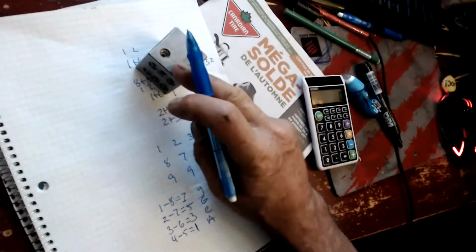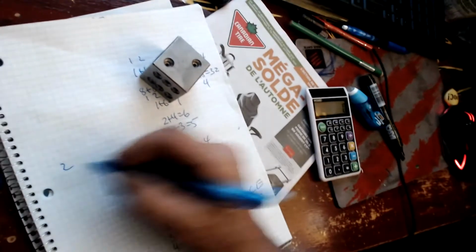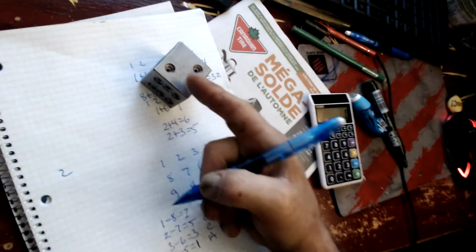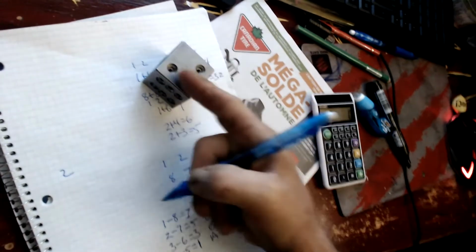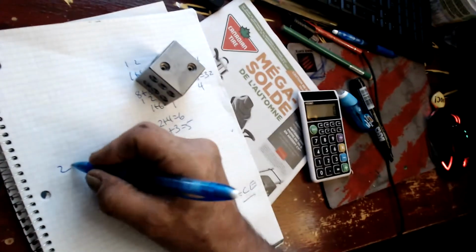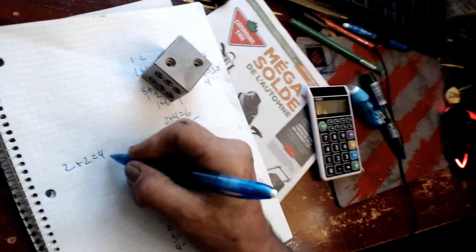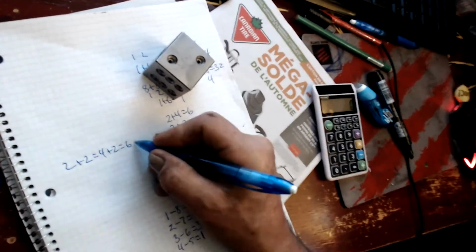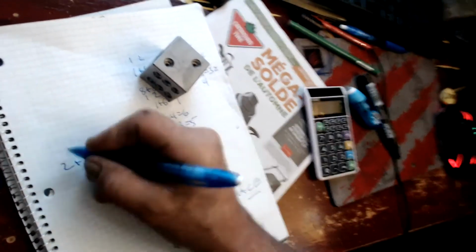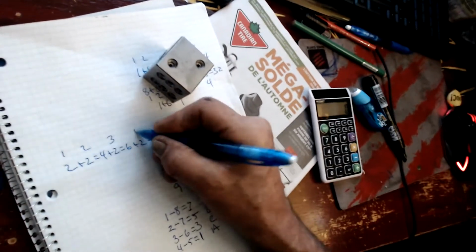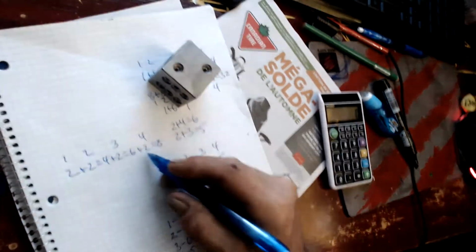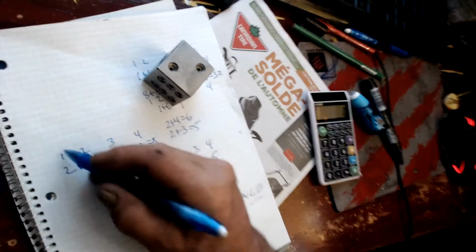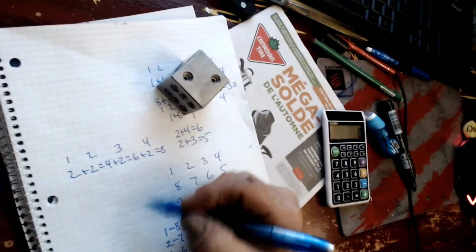The 2, okay, has a voided area because every side has a total of 7. The 2 has a void of 7 and 2. So we're going to go 2 plus 2 equals 4, plus 2 equals 6, plus 2 equals 8. 1, 2, 3, 4. I want to make sure I get it done 4 times. Our vibration is 2, 3, 4. 1 is the primary beginning of it.